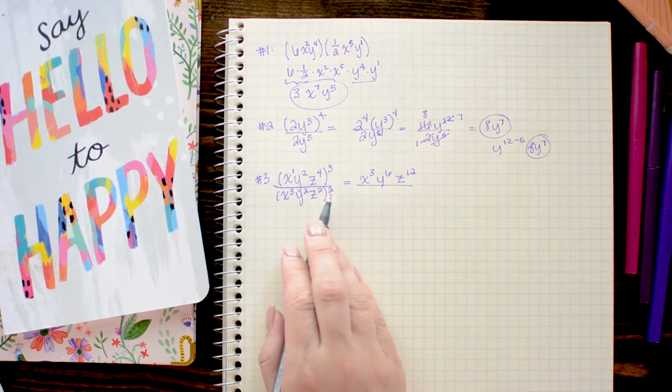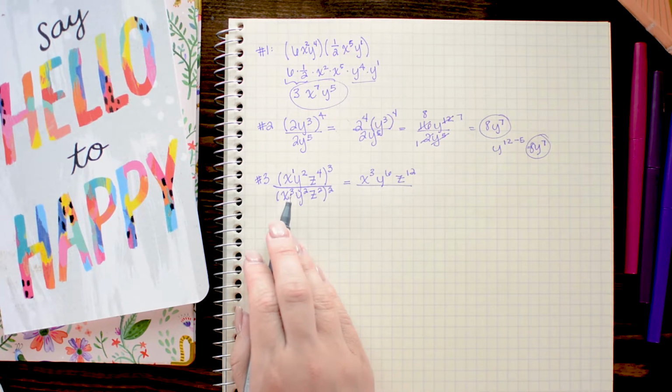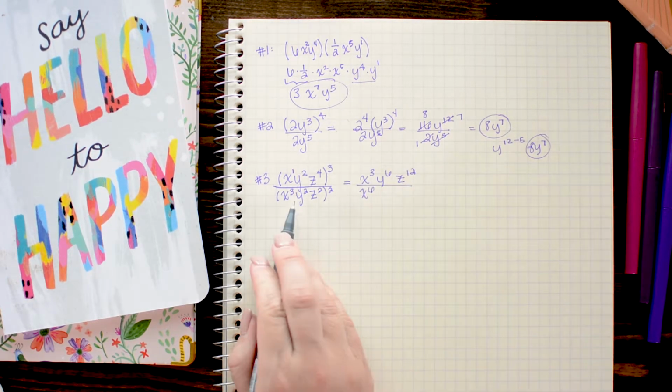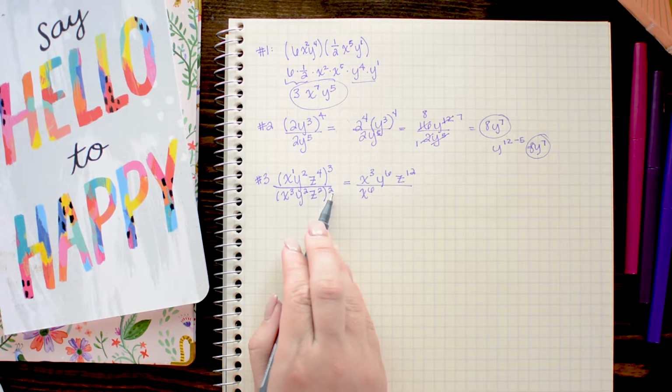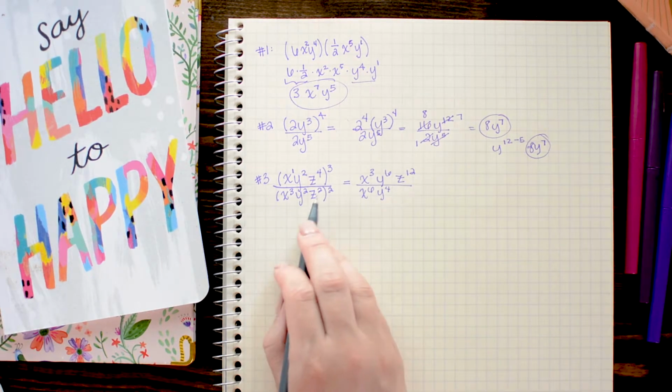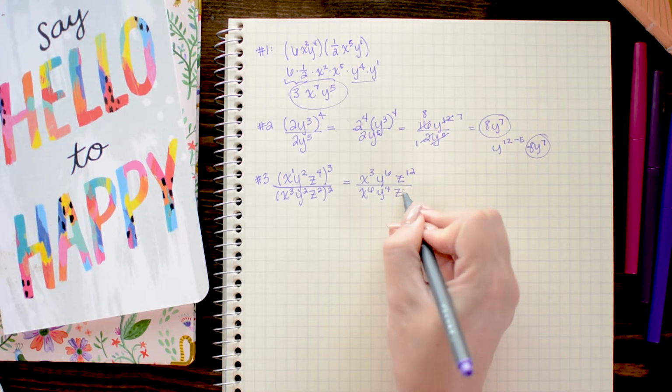Now on bottom, I'm squaring it, so I have x cubed squared, which is x to the 6th, y squared squared, 2 times 2 is 4, so I get y to the 4th, and z squared squared, again 2 times 2 is 4, so I get z to the 4th.